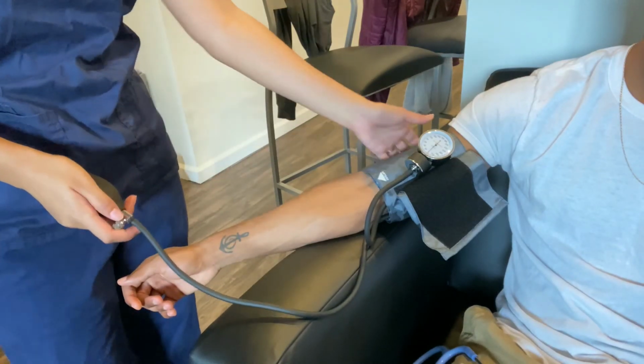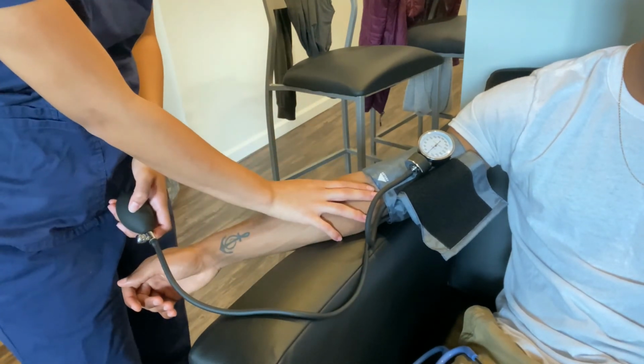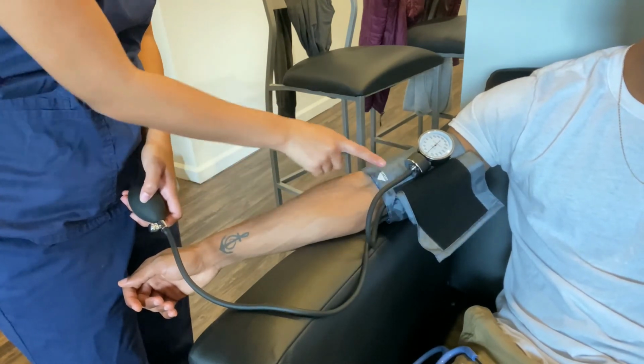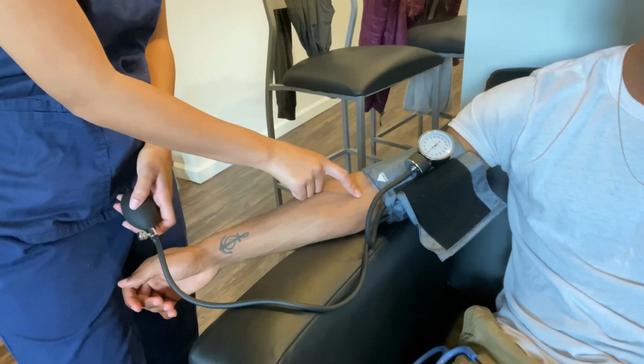When taking someone's blood pressure, you have a blood pressure cuff and you have a pump right here. The first thing you want to do is feel that brachial pulse so you know where to place the blood pressure cuff. Right here, there's an arrow pointing with the word artery on it so that you know where that pulse is.